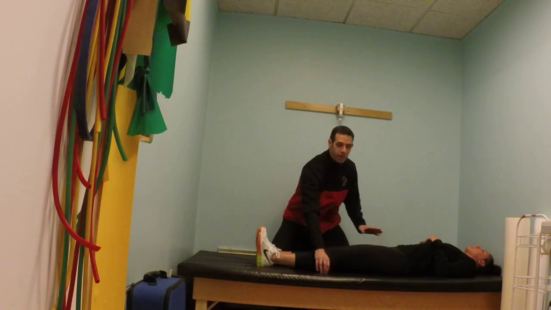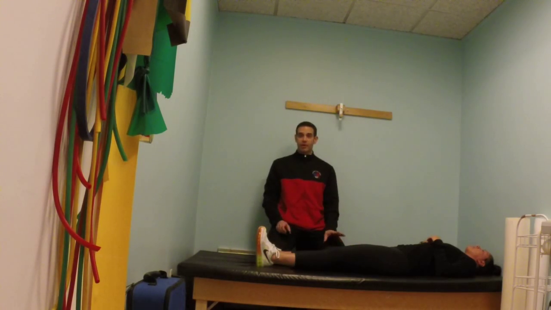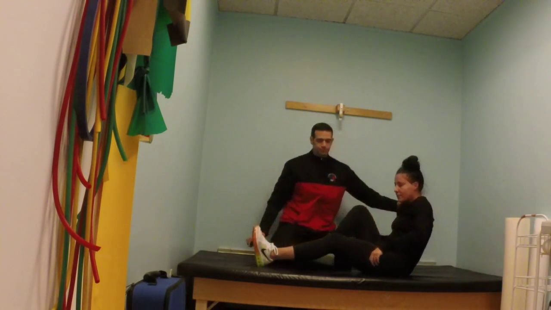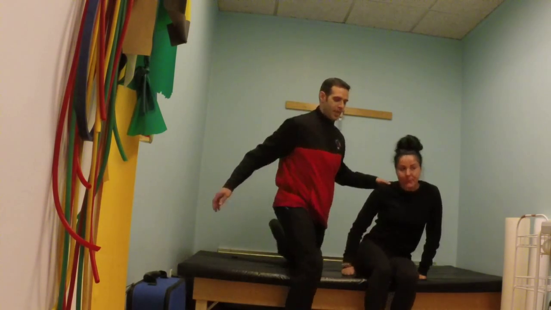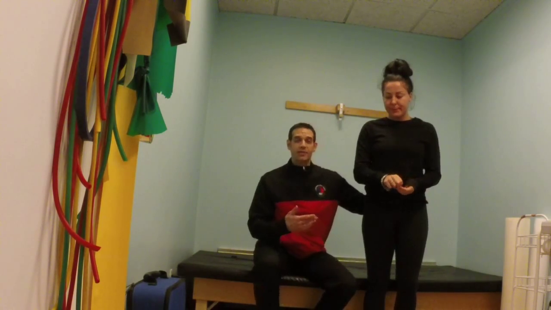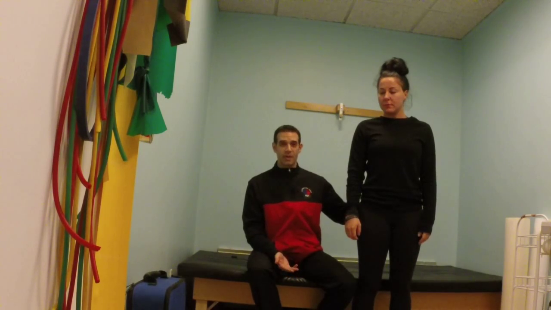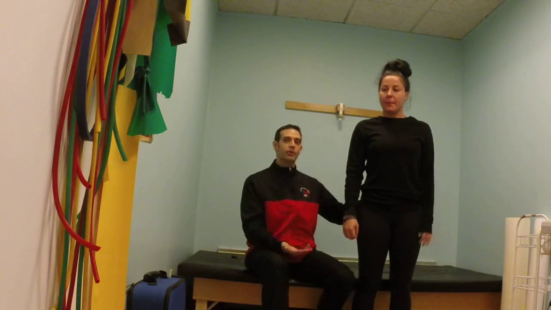Now, from here, I always go to a weight bearing position, because in all honesty, sacroiliac joints are more of a weight bearing joint. So we're going to bring our patient to a standing position. Stand right here. Sacroiliac joints also tend to hurt associated with lumbar spine range of motion, especially in a weight bearing position. So we can have our patient go through motions.